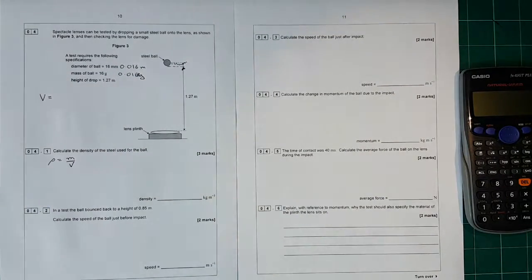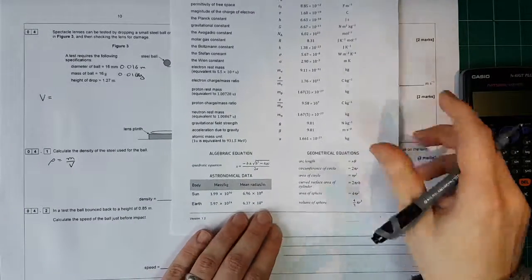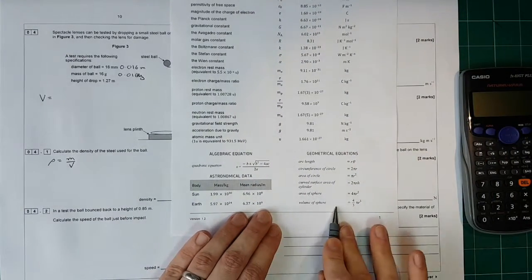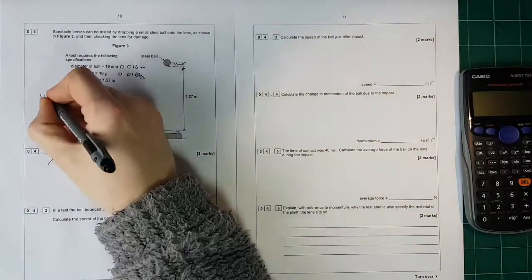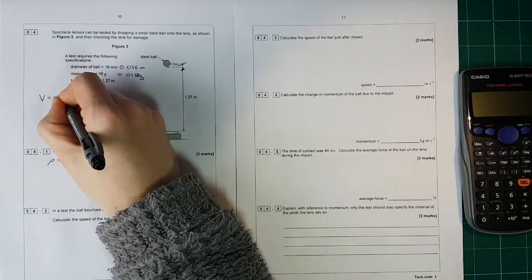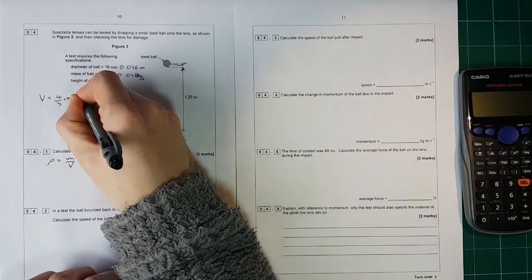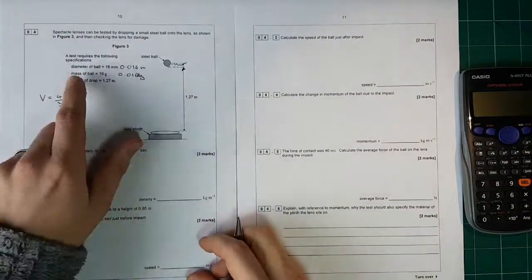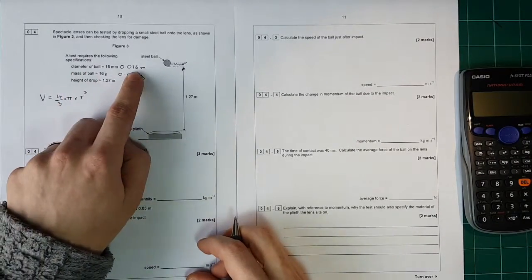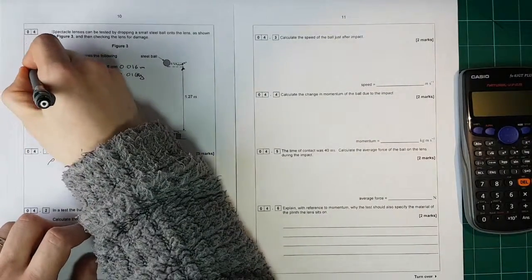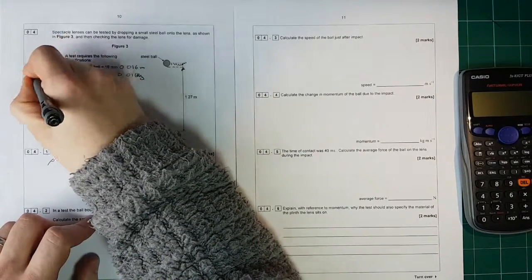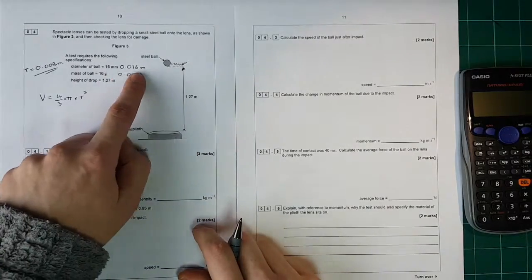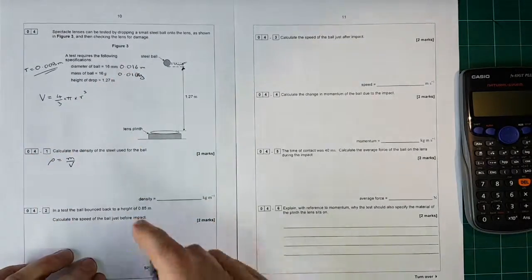The volume of the steel ball is the volume of a sphere. That again is on your formula sheet. The volume of a sphere, 4/3 pi r cubed. So it's 4 divided by 3 times pi times r cubed. Now let's just be careful. It says diameter there, so the radius is going to equal 0.008 meters. So just be careful that you don't put the diameter in here instead.